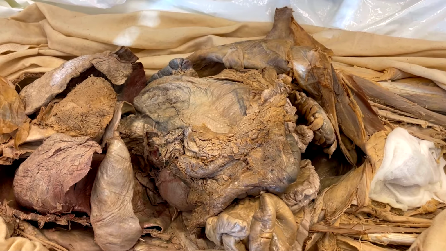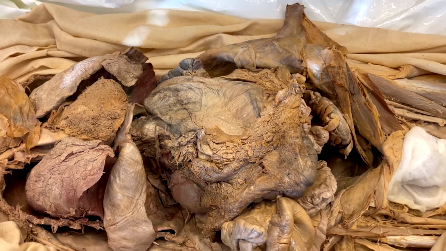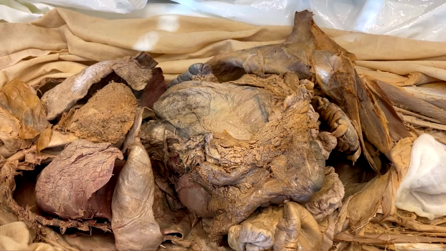I don't know what that is. What is a peritoneal cavity? I'm not sure. Well, let's just skip it.